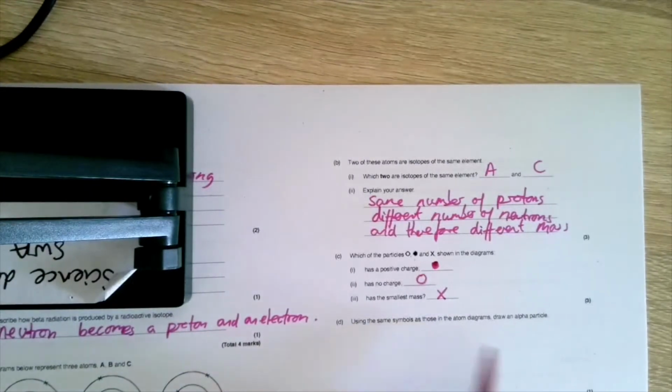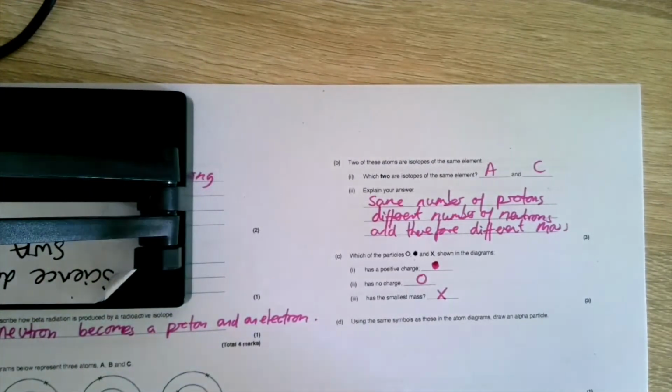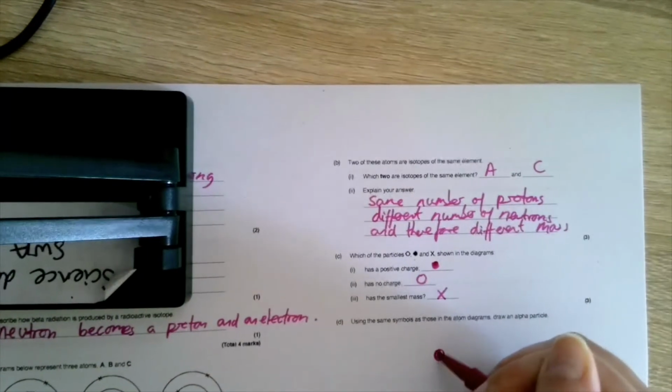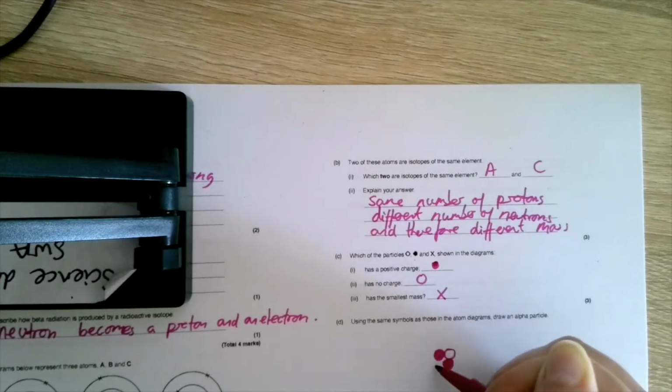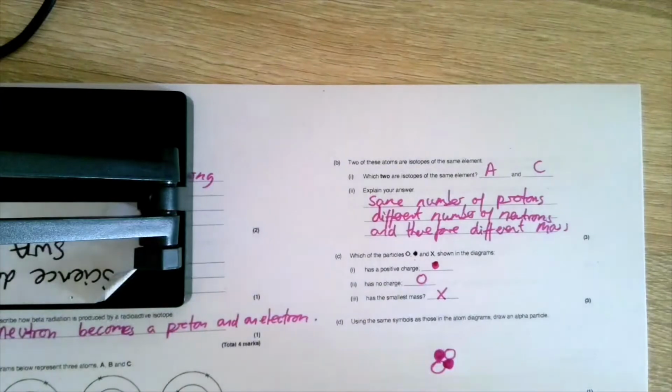Using the same symbols as those in the diagrams, draw an alpha particle. So we're wanting 2 protons and 2 neutrons.